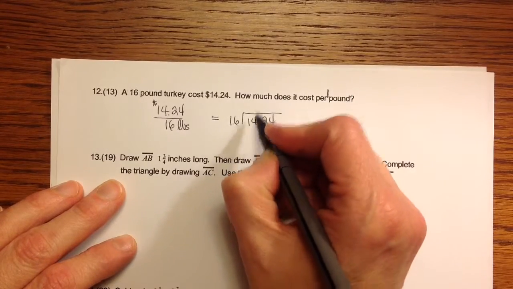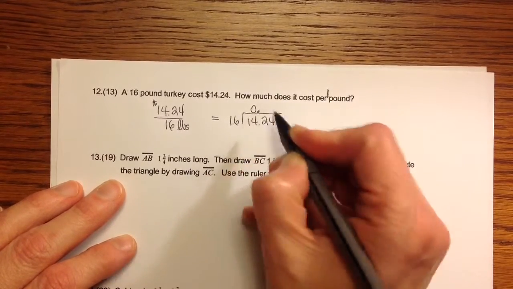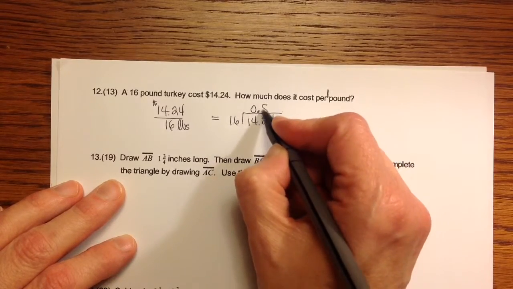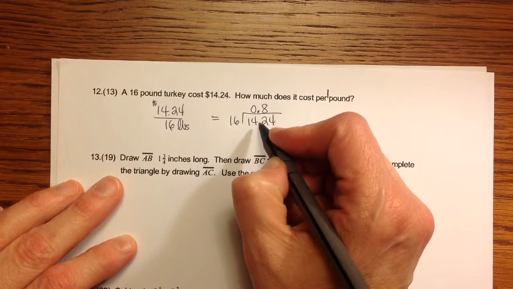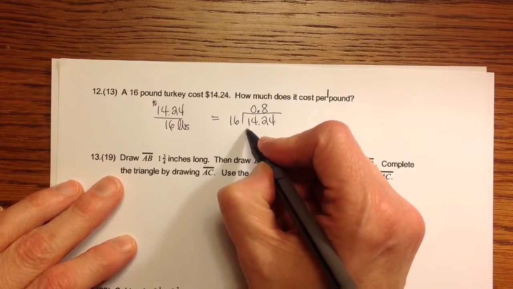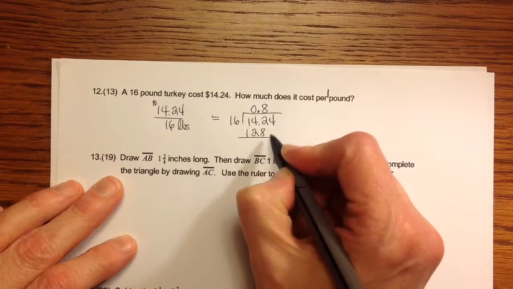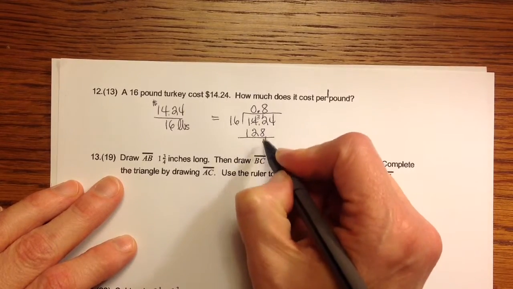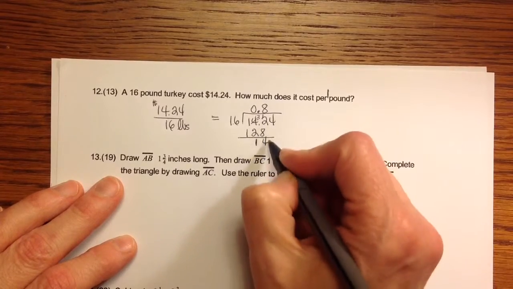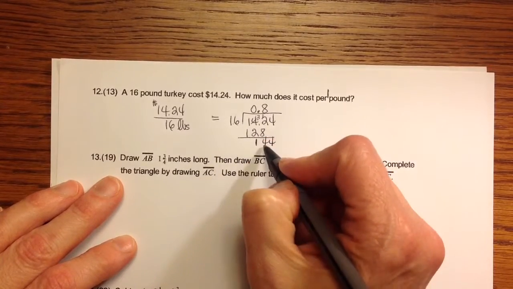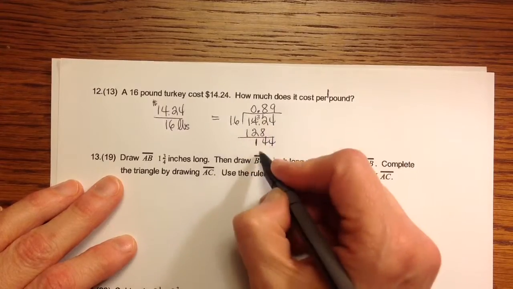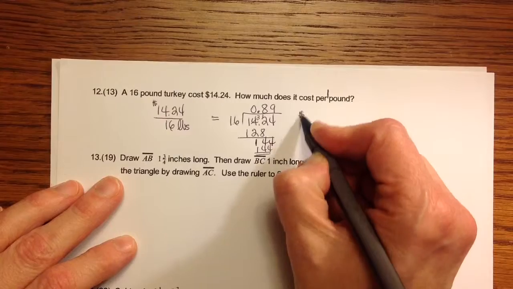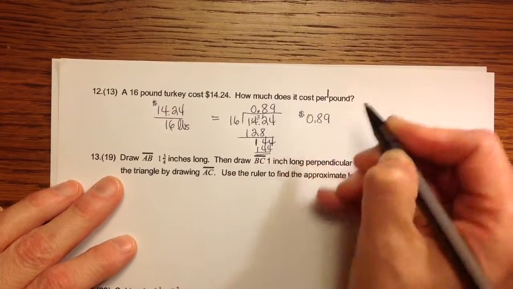and 16 won't go into 14, 0 times, bring your decimal up. 16 goes into 142 8 times. You may have to play with your arithmetic just a little bit on that one. And it's 128 when you multiply. Subtract, need to do a little borrowing. 8 from 12 is 4. 2 from 3 is 1. And bring down your 4. And 16 will actually go into 144 evenly 9 times. So, per pound, the turkey actually cost 89 cents per pound.